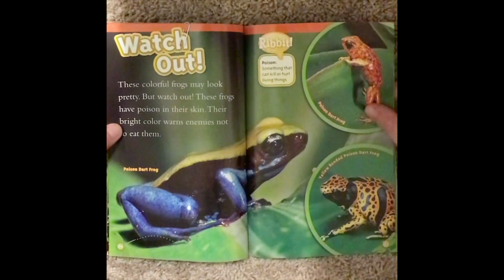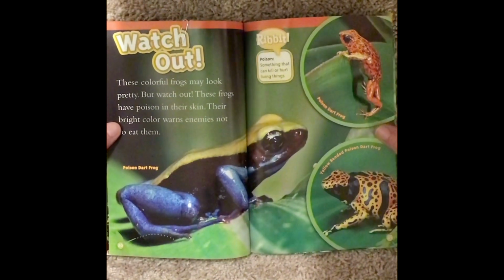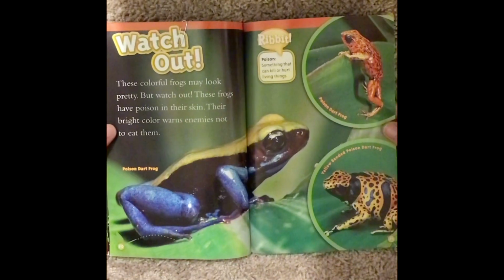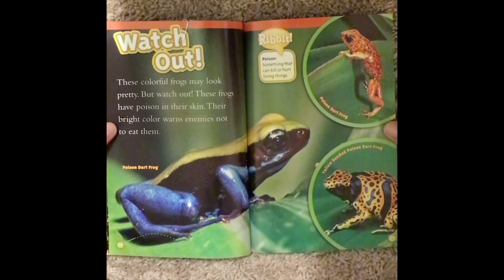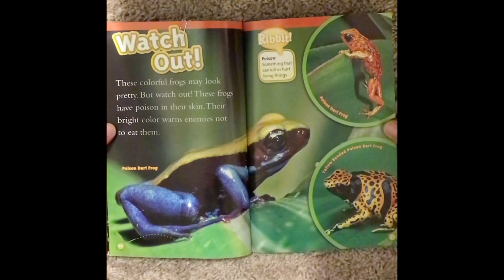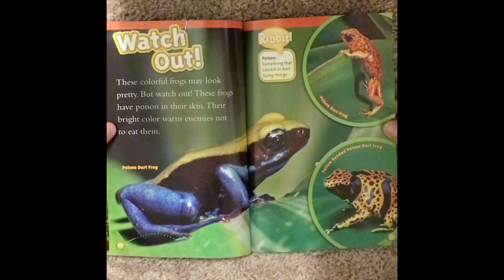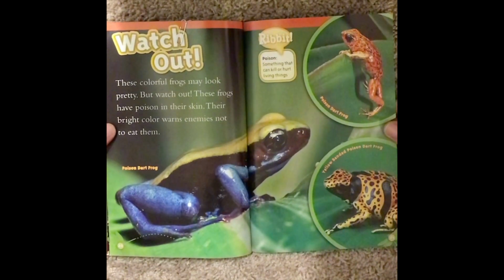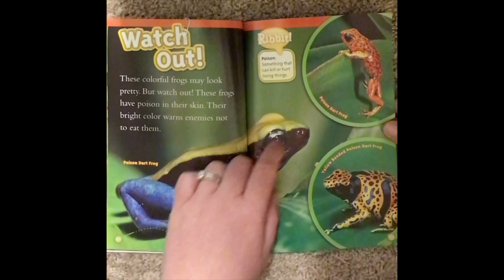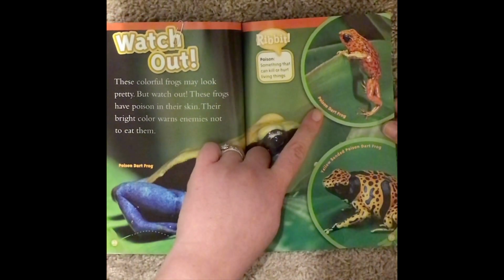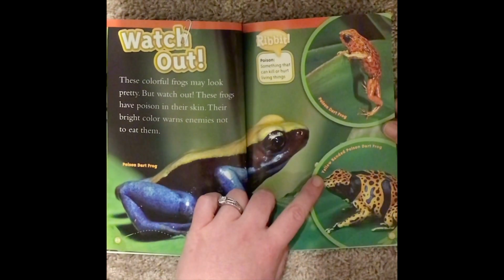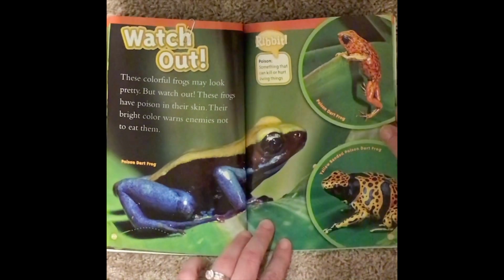Watch out! Another heading. These colorful frogs may look pretty, but watch out. These frogs have poison in their skin. Their bright color warns enemies not to eat them. It's a poison dart frog, another poison dart frog, and a yellow banded poison dart frog.